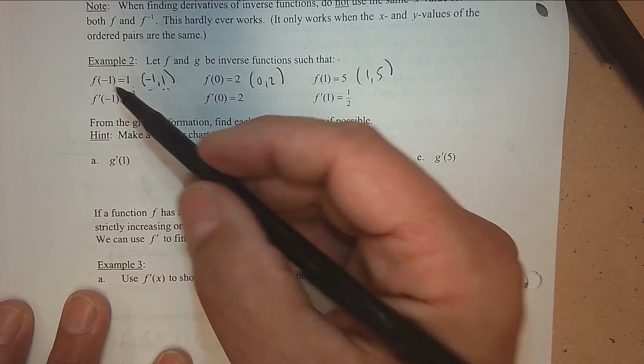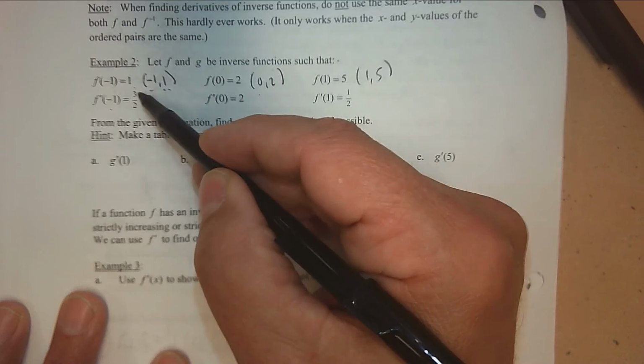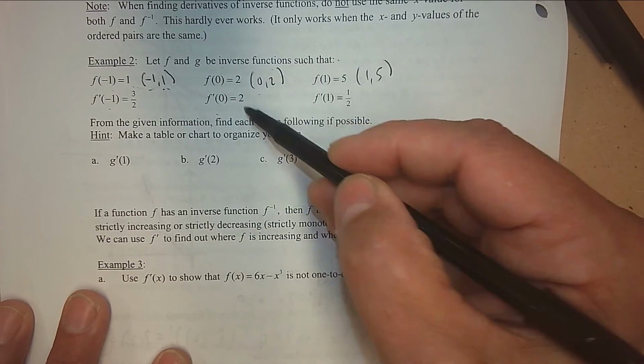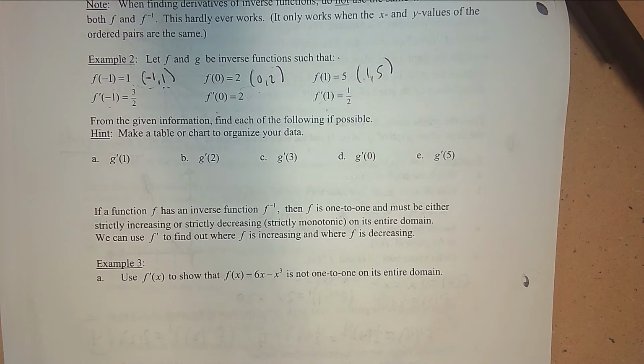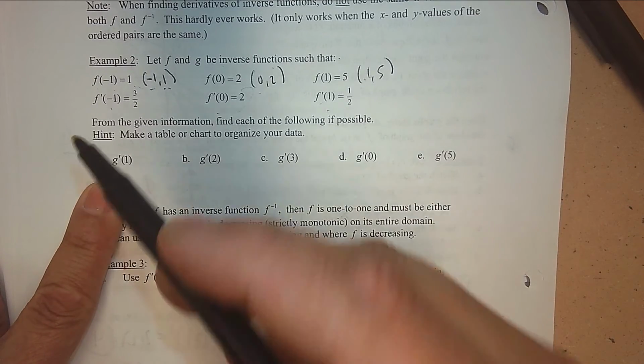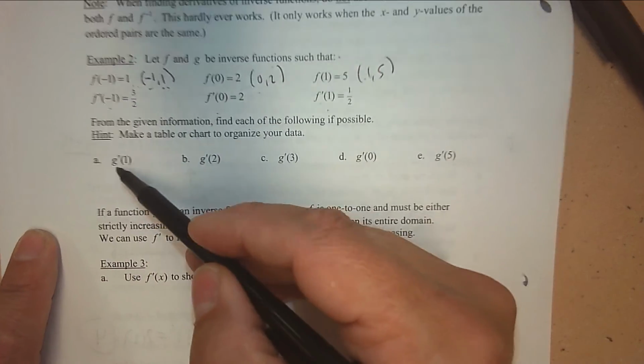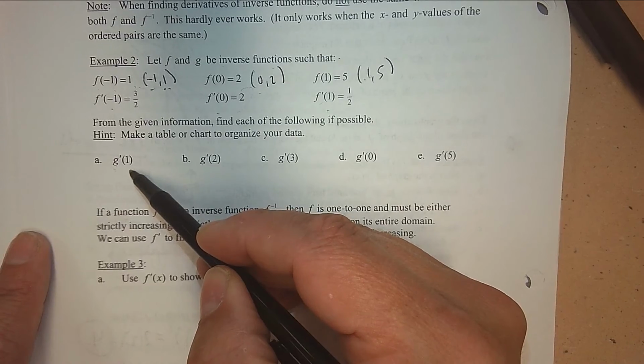Good. And then it tells me the derivative at what number? -1, the derivative at 0, and the derivative at 1. Notice using the x values of the function, not of the inverse yet. It says f and g are inverses, so what's the derivative of g at 1?